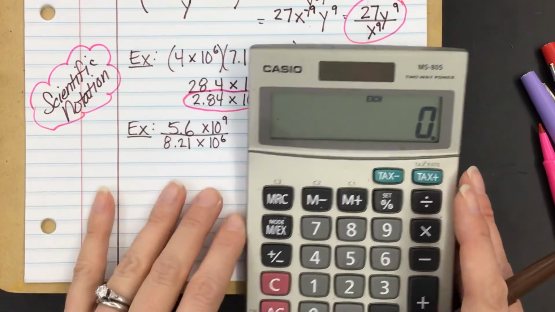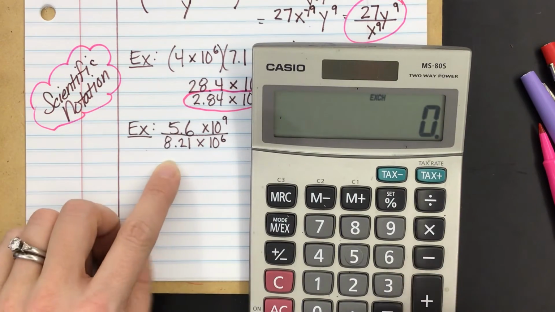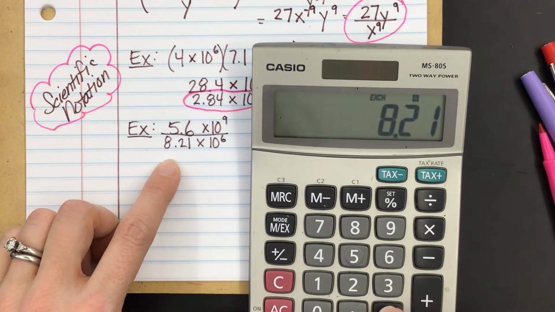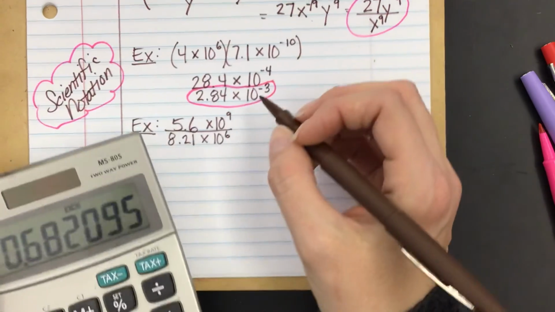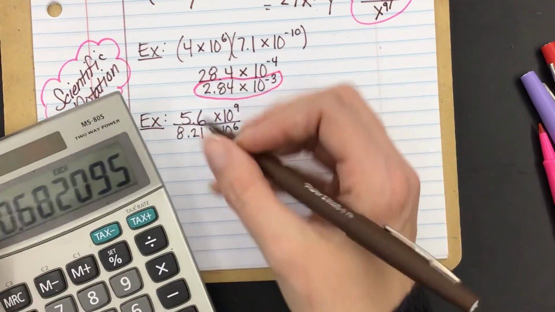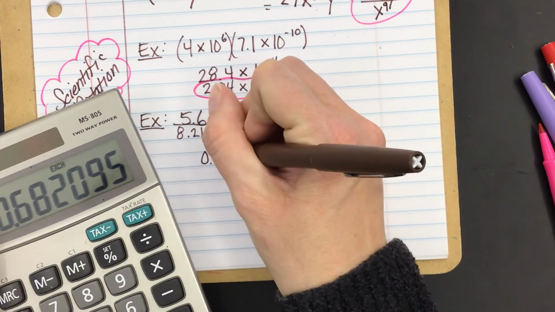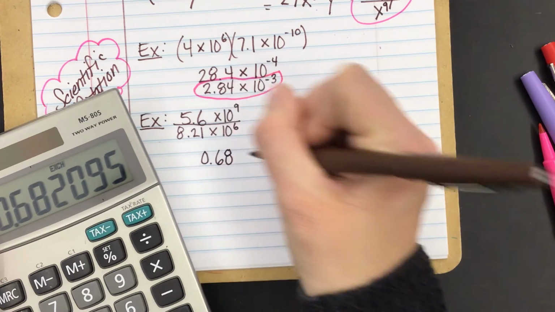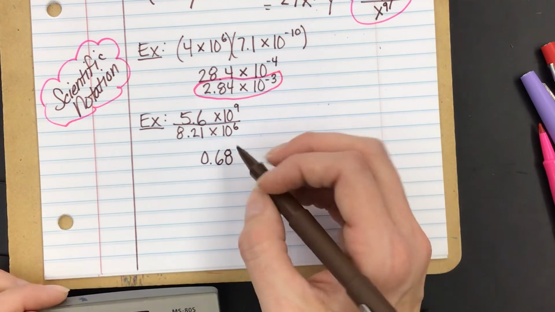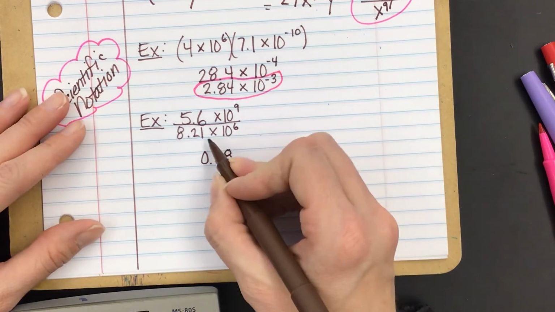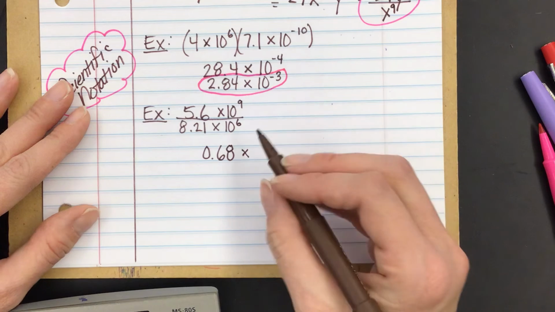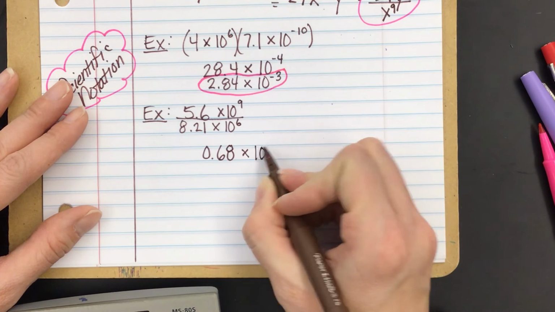So I'm going to divide these numbers first. So this is going to be 5.6 divided by 8.21. Okay. I can already see that I'm going to have to move that decimal place over, but first of all, I'm going to round to the nearest hundredth. So this is going to be 0.68. Okay. And then I need to subtract my exponents because this is division. So this will be 10 to the third.